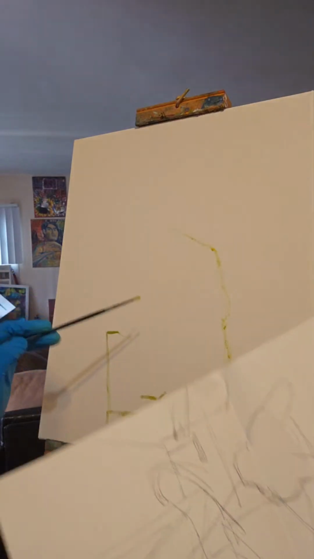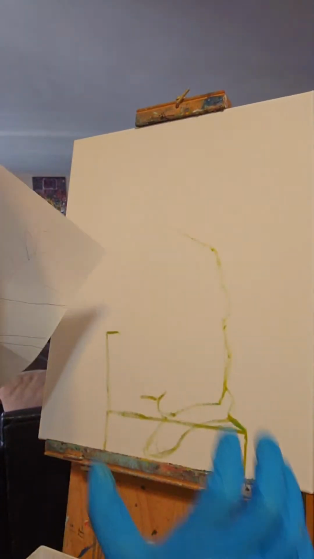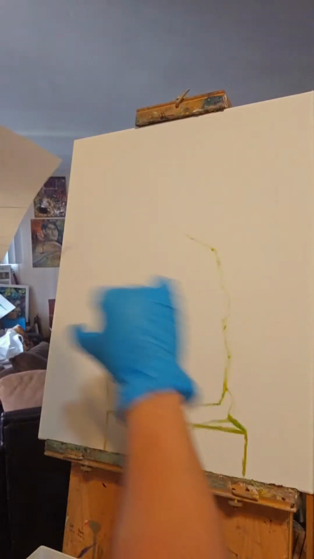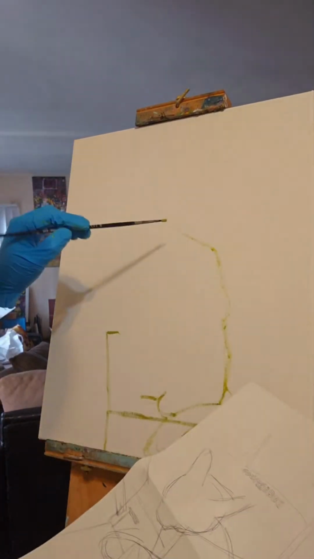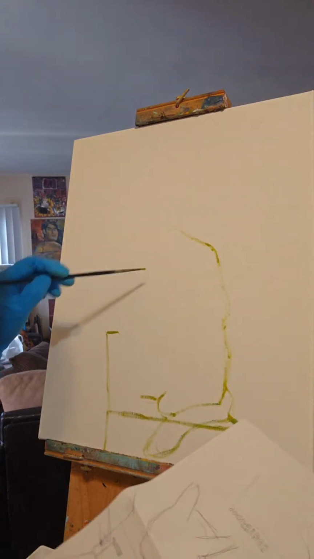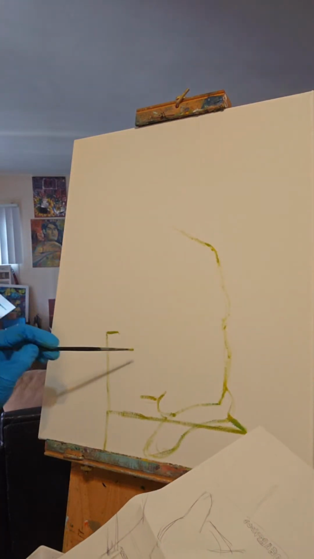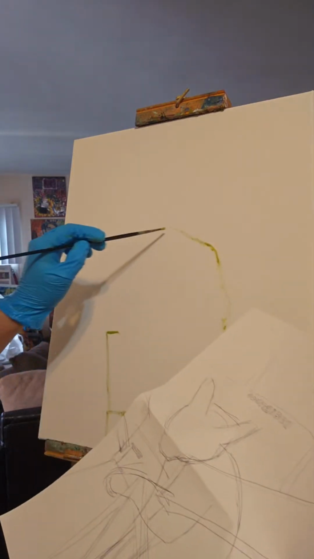And again, if you really wanted to do this the traditional way, you might even use a projector to project the image and then trace the image. And you know what? That's a totally valid way. I personally don't do that. But that's just a personal creative choice. So nothing wrong either way.